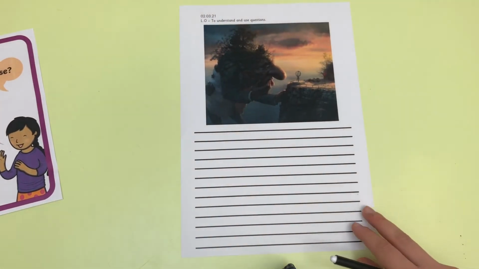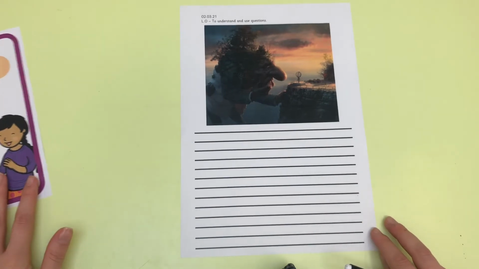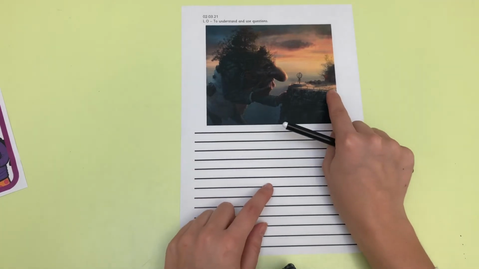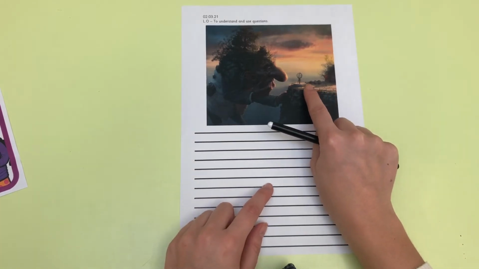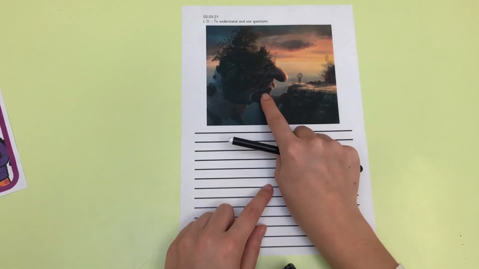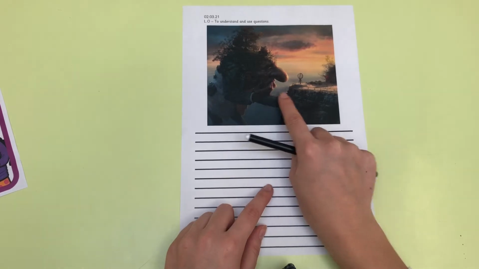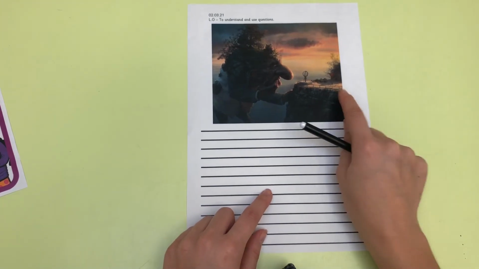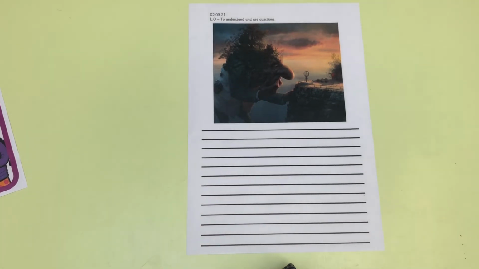So, in my picture, to me, this looks like a giant. And I can see some tiny people who look like they are running away. The giant's got his hand to his mouth. He looks a bit worried, maybe a bit confused. Maybe these people are scared of him and that's why they're running away. So I'm going to think of some questions that I want to ask about what is happening in this picture.